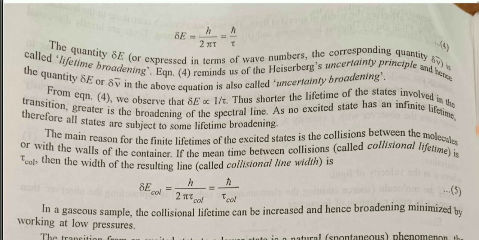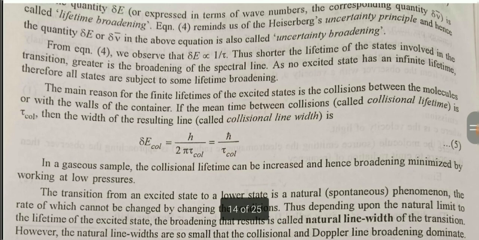Equation 4 reminds us of Heisenberg's uncertainty principle, and hence the quantity del E or del nu bar in the above equation is called uncertainty broadening. From equation 4, we observe that del E is proportional to 1 upon t, thus shorter the lifetime of the state involved in the transition, greater is the broadening of the spectral line. As no excited state has an indefinite lifetime, therefore all states are subject to some lifetime broadening.